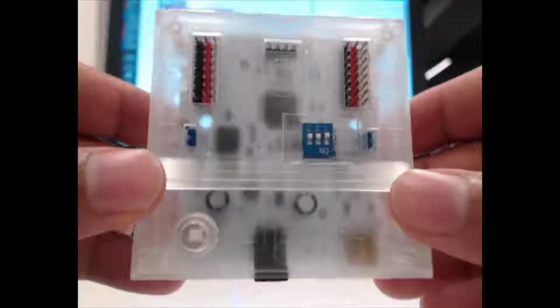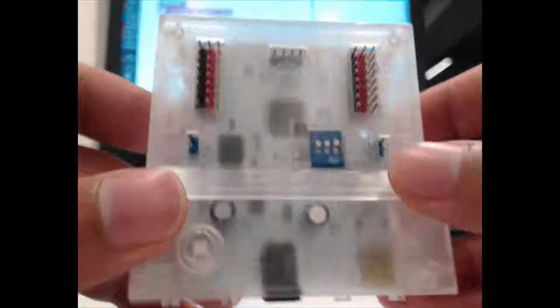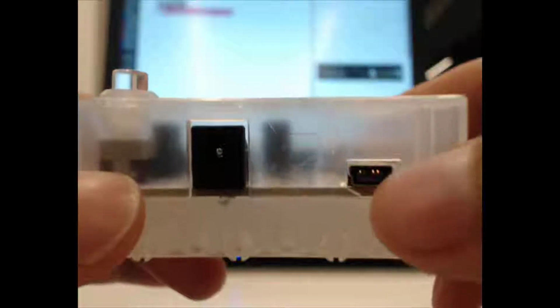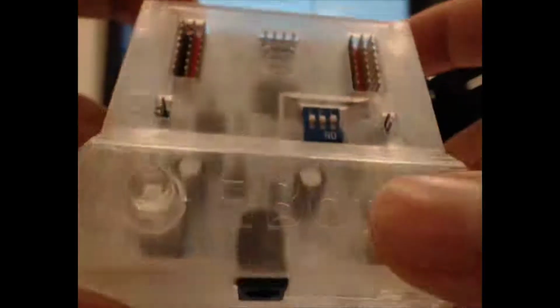And now we are going to the eBot. This is the eBot block. This is the eBot 8. We have 8 outputs, 8 inputs, and 2 H-bridges to control DC motors. Then the power pin, and the connection and programming pin.